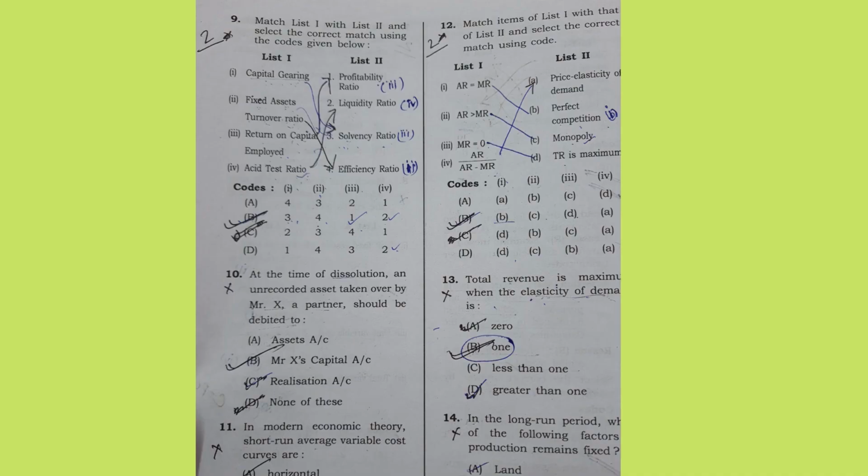So here let us solve the problem. Capital gearing ratio is the solvency ratio. Then fixed assets turnover ratio is the efficiency ratio. Return on capital employed is the profitability ratio. Acid test ratio is the liquidity ratio. So here B will be the correct answer.